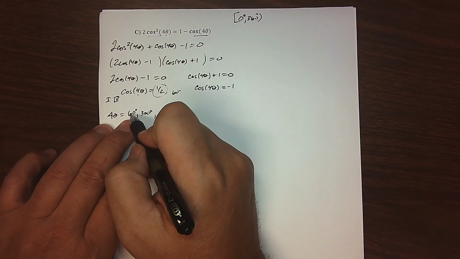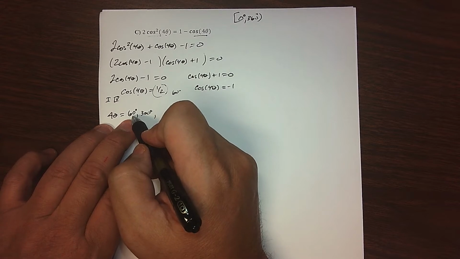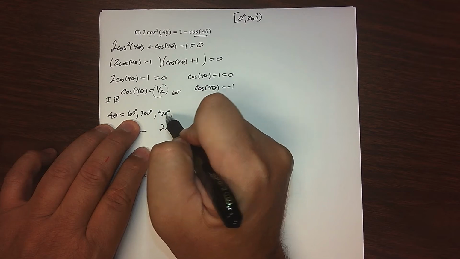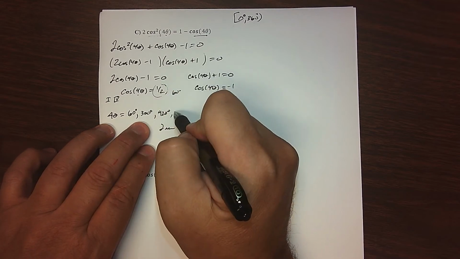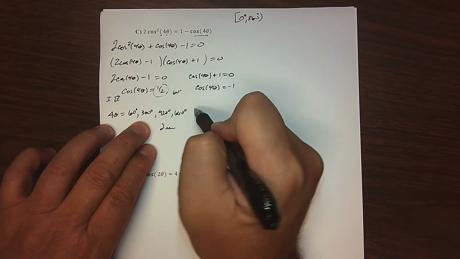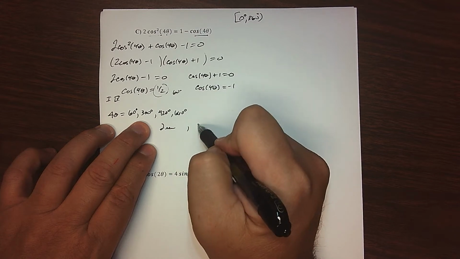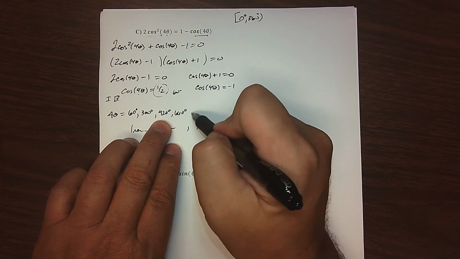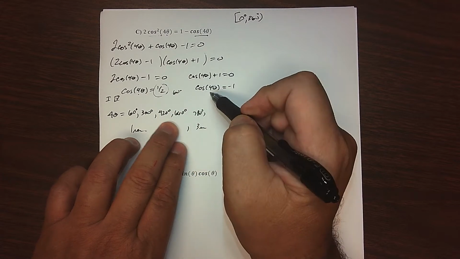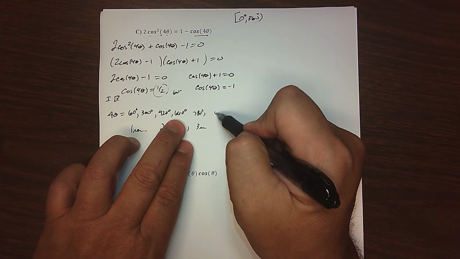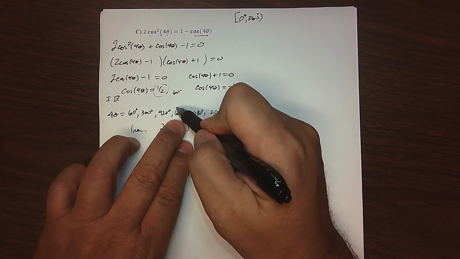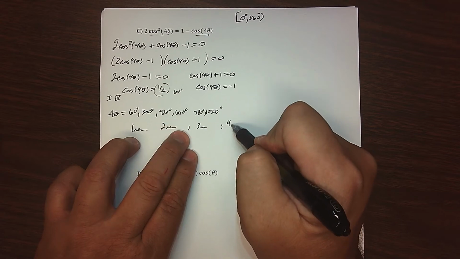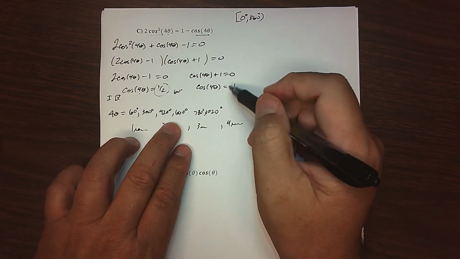So if we go to the second revolution, I just keep adding 360. So 360 plus 60 gives us 420, and 360 plus 300 gives us 660. So there's your second revolution. To do the third revolution, I just keep adding 360. So 360 here gives us 780, and 360 here gives us 1020. And last but not least, since we're going 4 revolutions out, I have to go 1 more revolution.